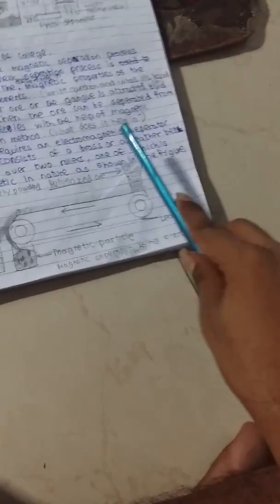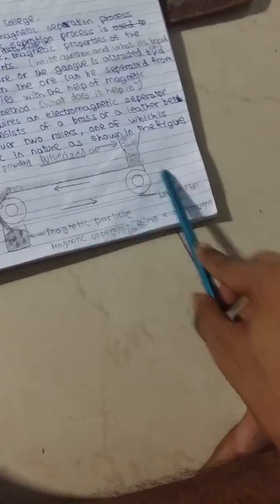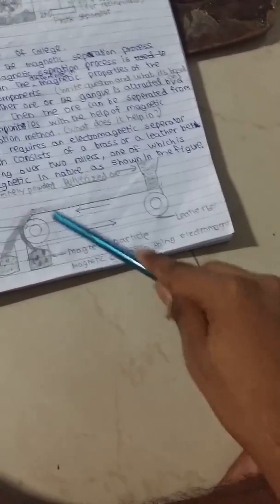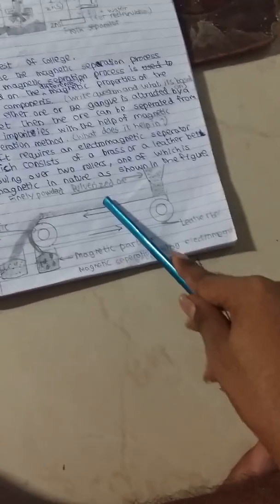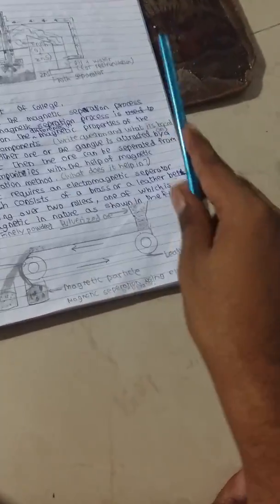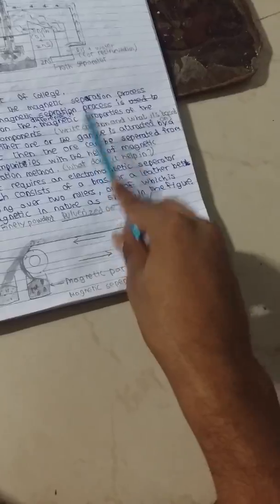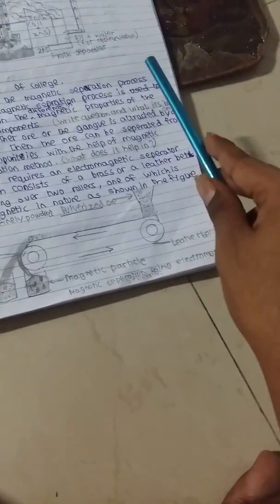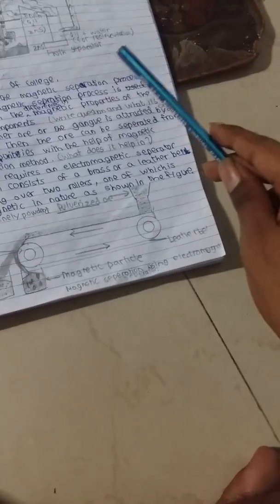It requires an electromagnetic separator which consists of a brass or leather belt moving over two rollers, one of which is magnetic in nature as shown in the figure. This is the magnetic roller as shown in the figure. So revising, the magnetic separation process is based on what? First write the question. Magnetic separation process, what is it based on? It is based on the differences in magnetic properties of the ore components.